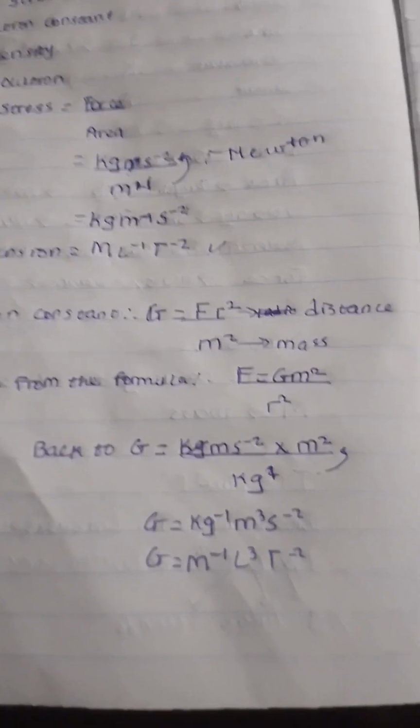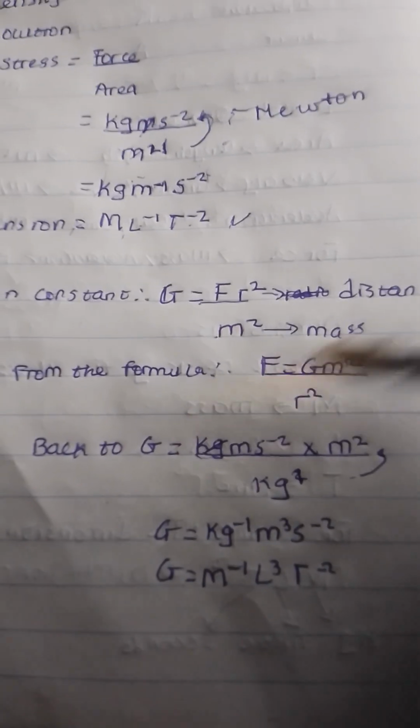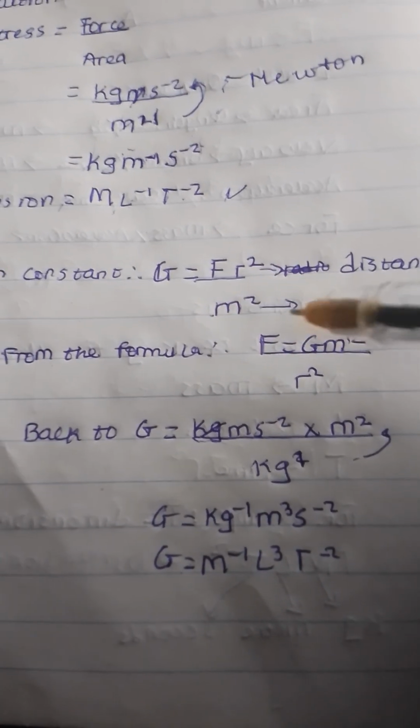So from the unit, you just change it, you get your dimension. So let's now check for this one again. Oh, this video is getting too long. Gravitational constant. The formula for gravitational constant, I said you just need to know the formula, is what? G equals force times distance square over mass square.